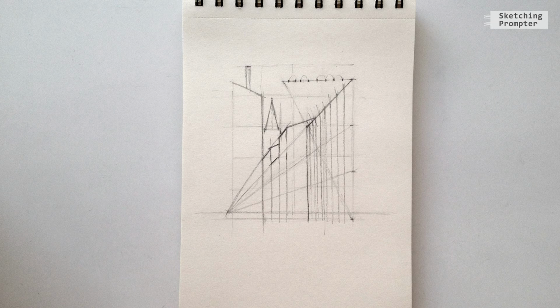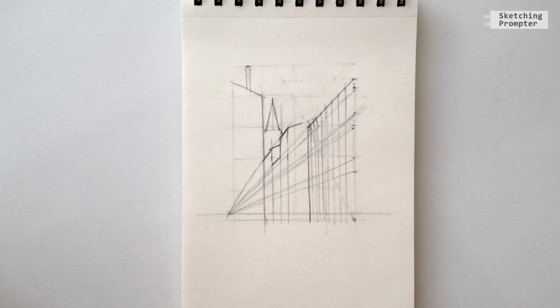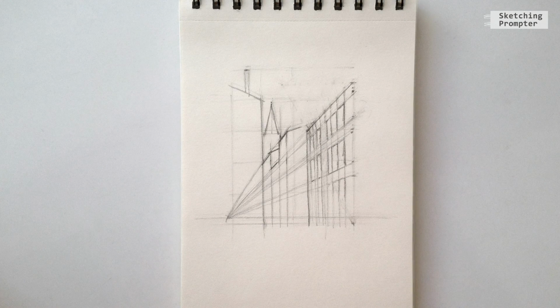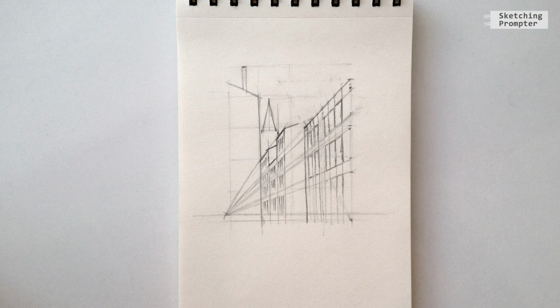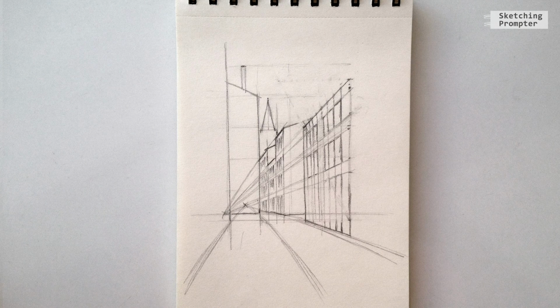When we draw top and bottom lines of windows, we use them to draw windows on the far facades too. But we draw these windows with thin vertical lines only, generally trying to keep their top ends along the orthogonals. Let's draw the lines of sidewalks and base lines of buildings along the street.